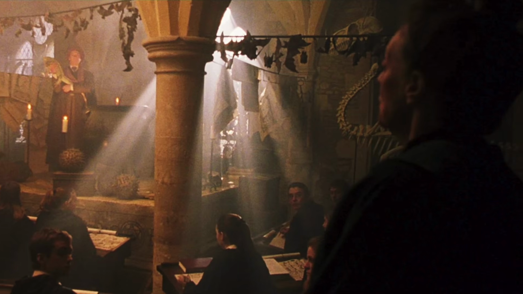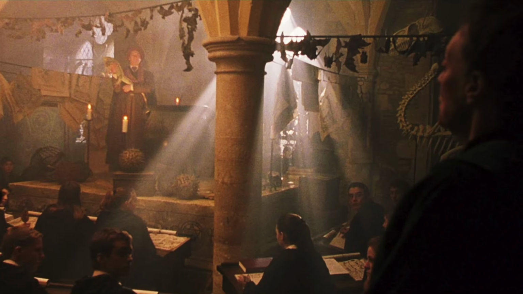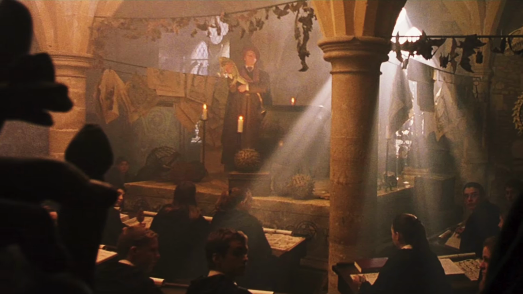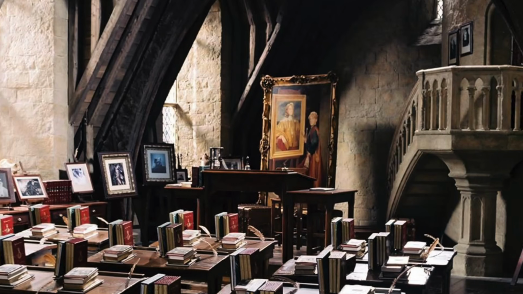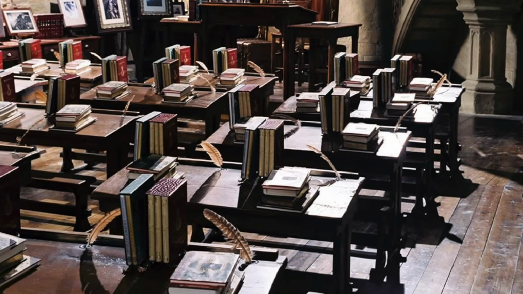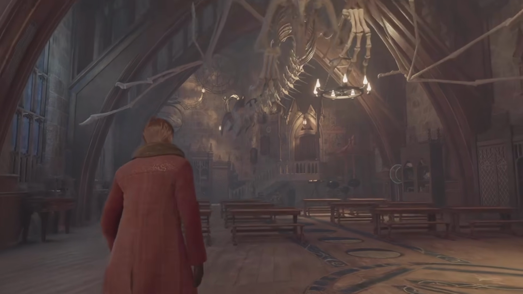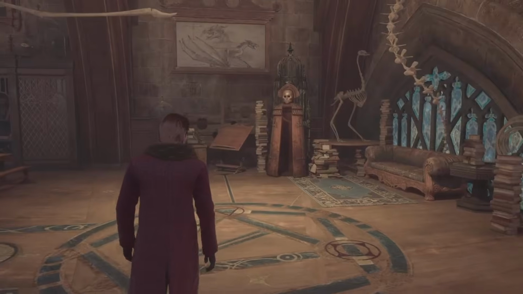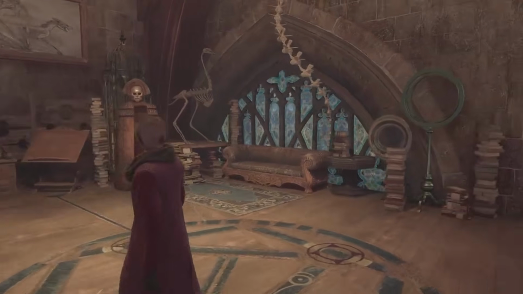The Defense Against the Dark Arts classroom, as shown in the first film when it's taught by Professor Quirrell, is an entirely different classroom from the more commonly used and iconic one that is first introduced in Chamber of Secrets. We can see that this room has a slight curve, lovely wooden floorboards, and gorgeous stone arches on the sides, as well as animal skeletons decorating the walls above, and the students' desks are typically in lines in the middle.